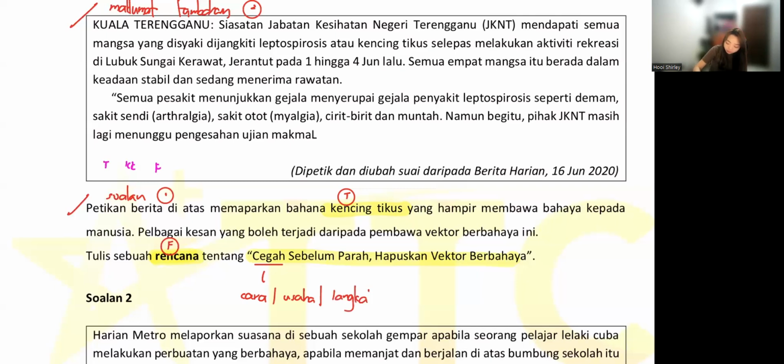So this one is your kata kunci. Got it? Got it on how we should get the TKKF? If yes, then we look at the question second.